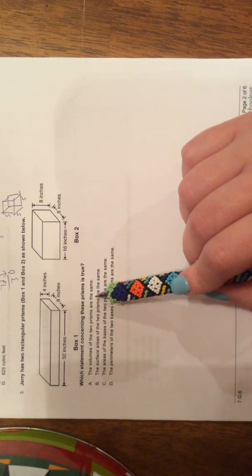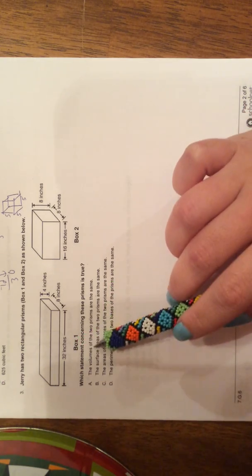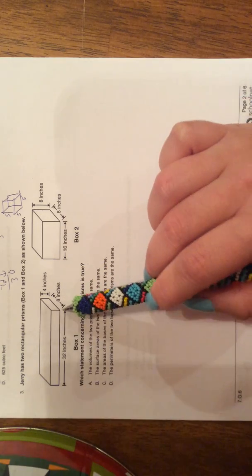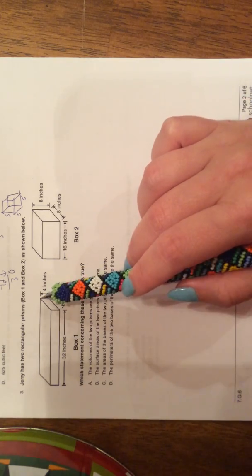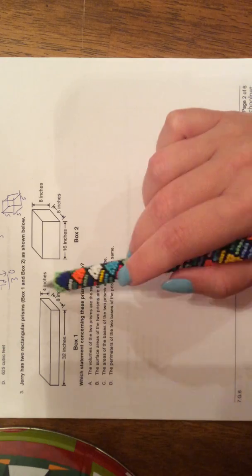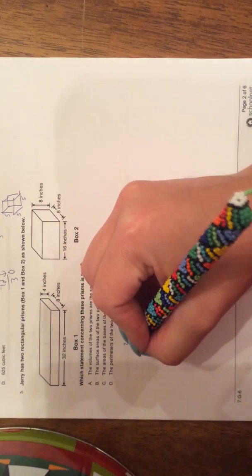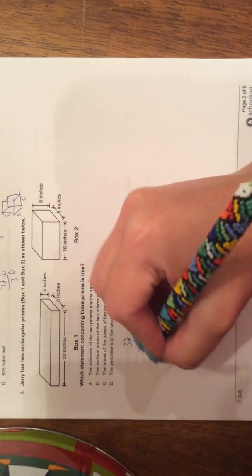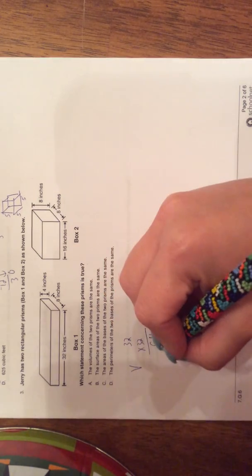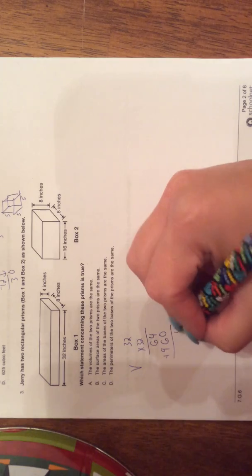So if we started with A, we would just find the volume. So we would do length times width times height. So 8 times 4 is 32. And then 32 times 32, and this is for the volume. So 2 times 2 is 4, 2 times 3 is 6, put down your 0. 3 times 2 is 6, 3 times 3 is 9. Add them up. So we got 4, 12, and 10. So that is the volume of this rectangular prism here.